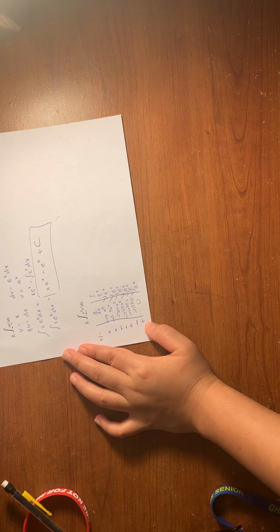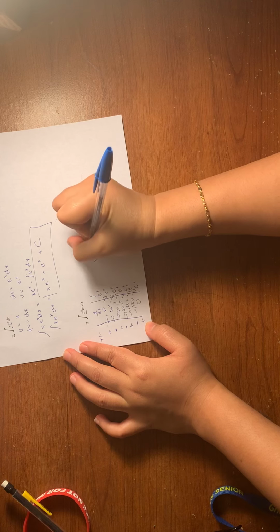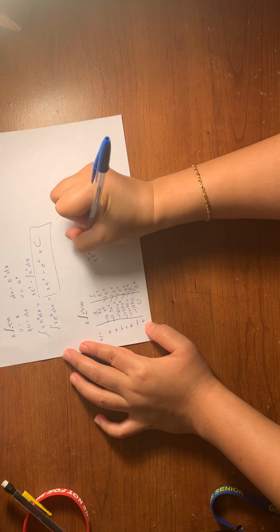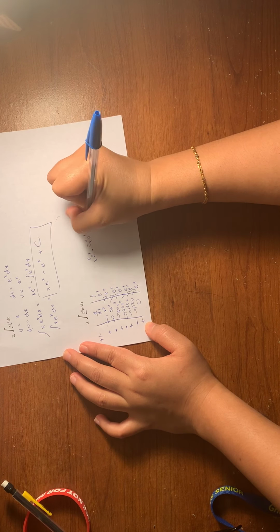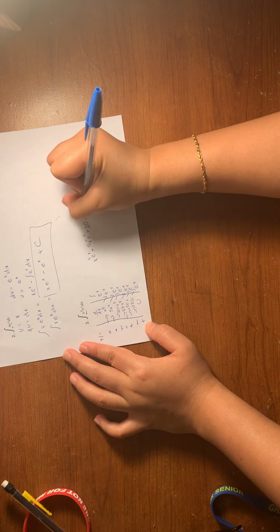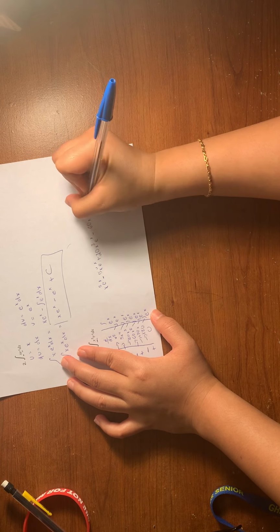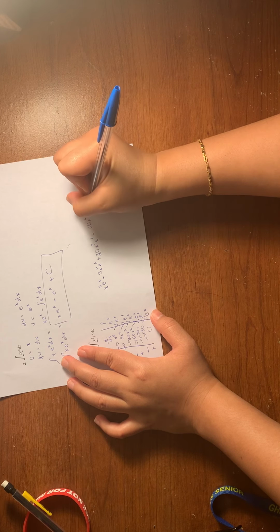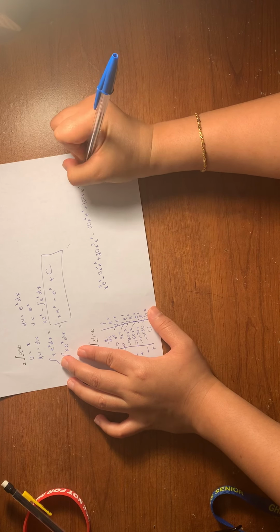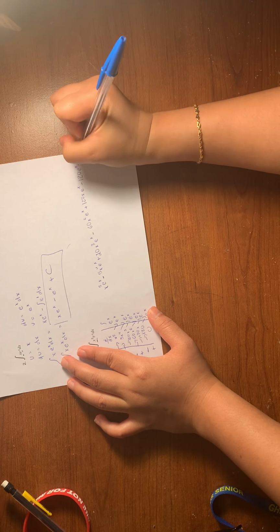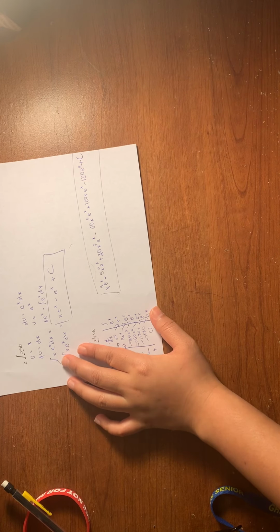So that would leave you with x to the 5th e to the x minus 5x to the 4th e to the x plus 20x to the 3rd e to the x minus 60x to the 2nd e to the x plus 120x e to the x minus 120 e to the x plus c. It is very important to remember the plus c for the final answer.